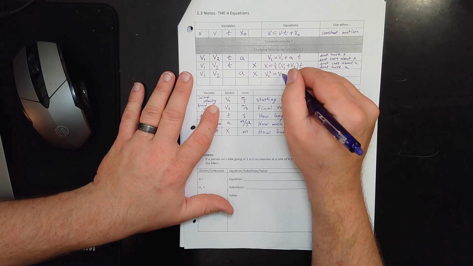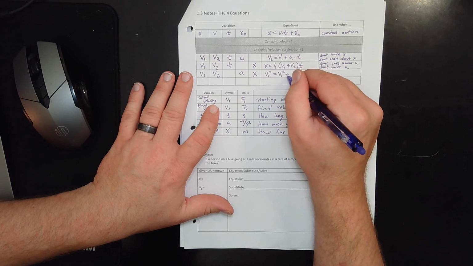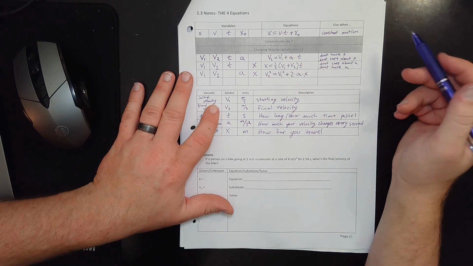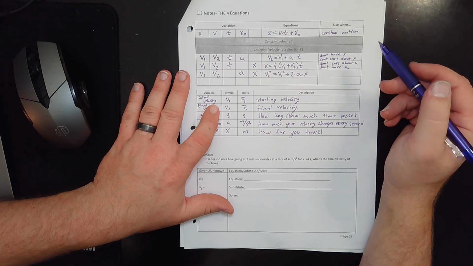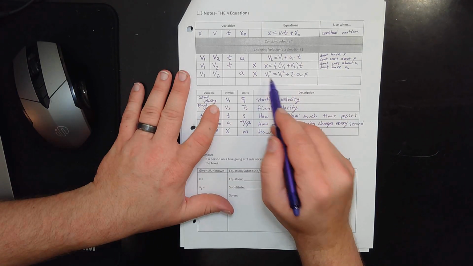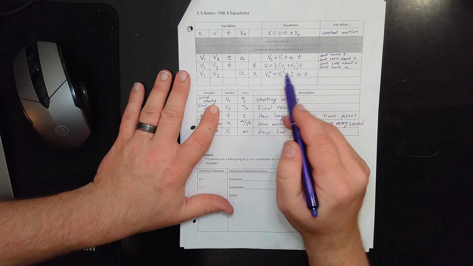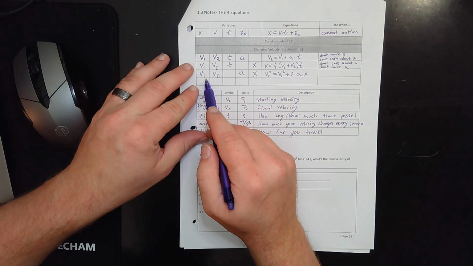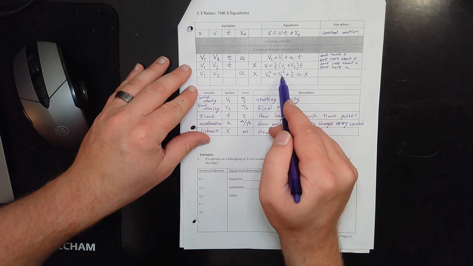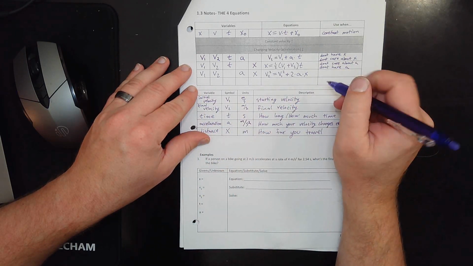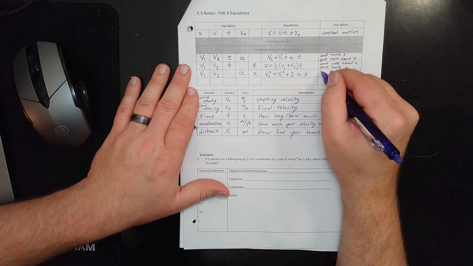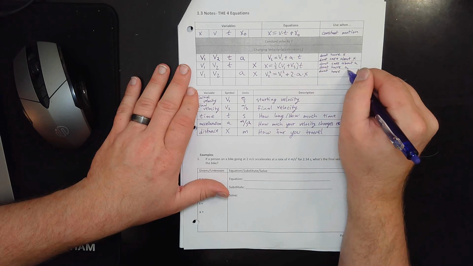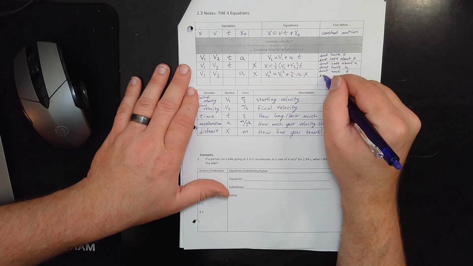The equation is v2 squared equals v1 squared plus 2 times a times x. Now, I want to point out a common point of confusion for people. v2 squared and v1 squared are still just v2 and v1. We're just going to take whatever number we have for v1 and square that number. So we use this when we don't have time, and we don't care about t.